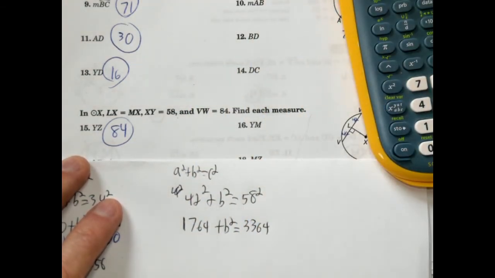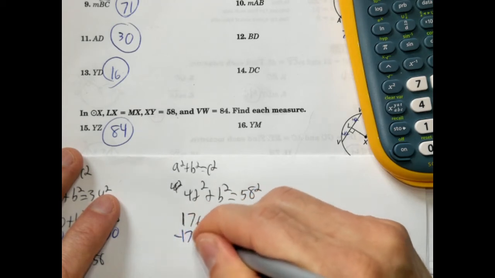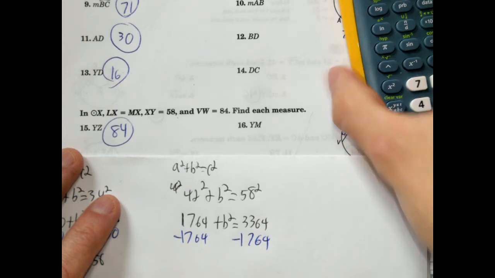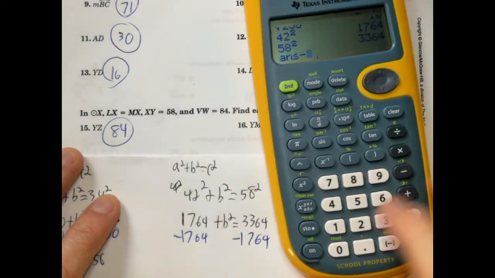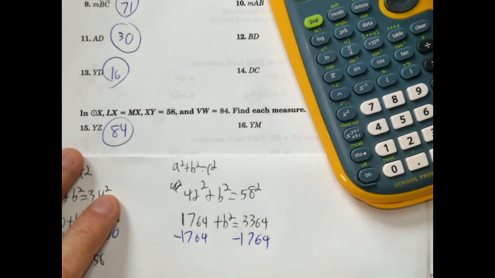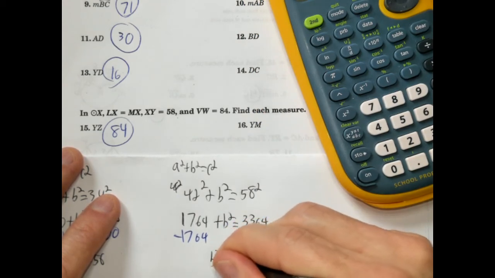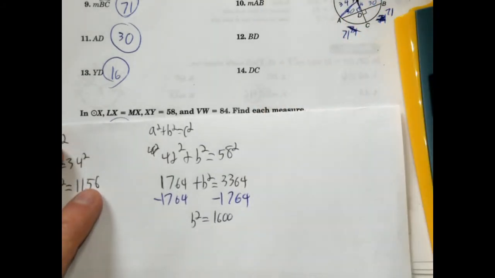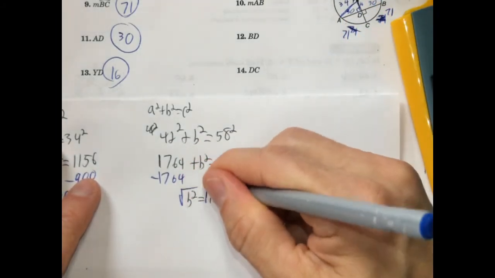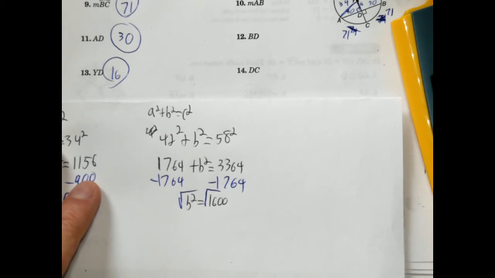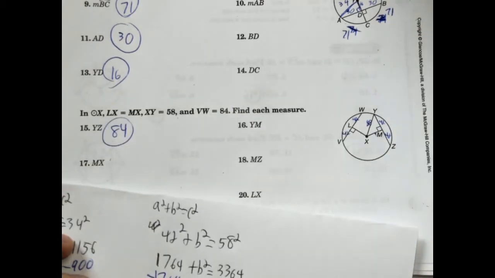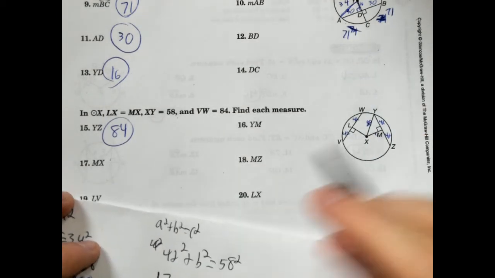And now we're going to subtract both sides here. Okay. So 3,364 minus 1,764. And that is going to give us 1,600. Okie dokie. So b squared equals 1,600. And we're going to square root both sides. And that should be 40. So b is equal to 40. So this here, MX, would be equal to 40.